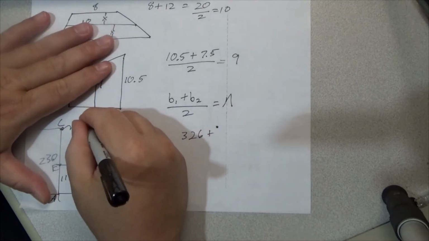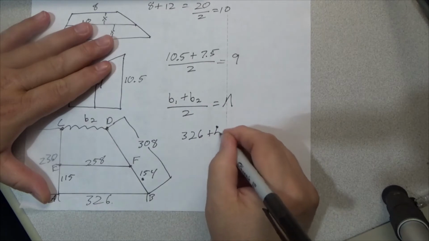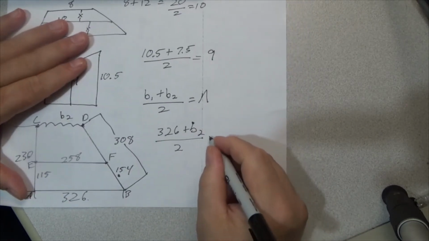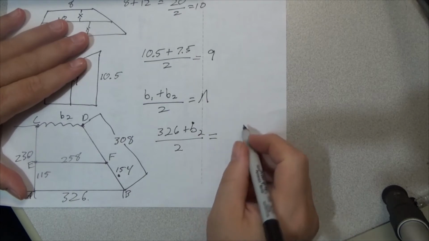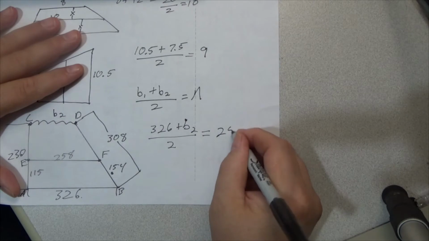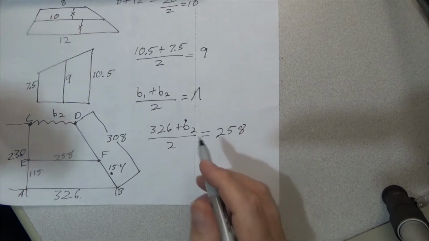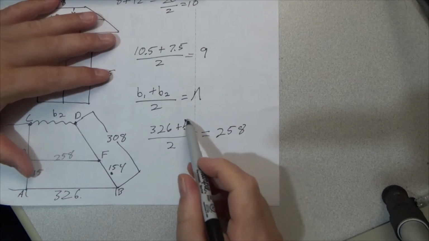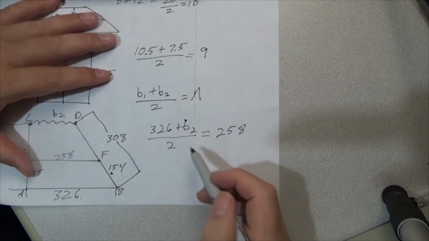Base 2, divided by 2, is equal to the median, which we already know is 258. Our goal is to find base 2, so we need to solve for this variable.